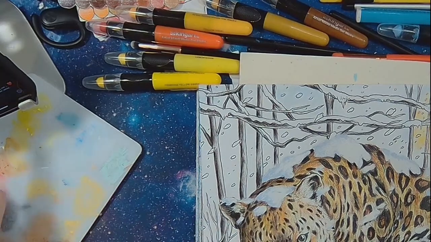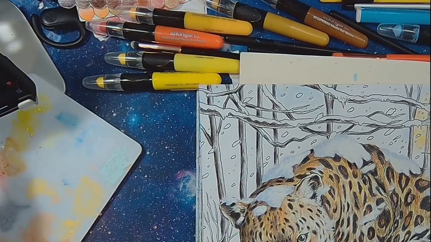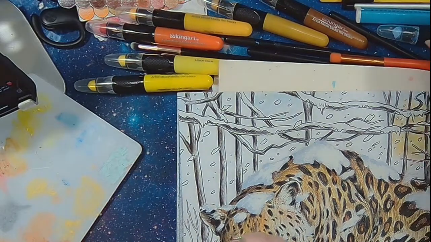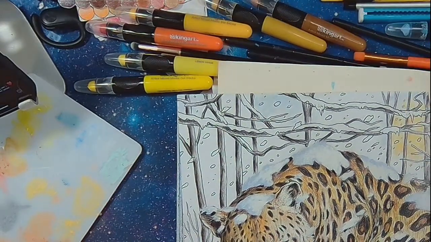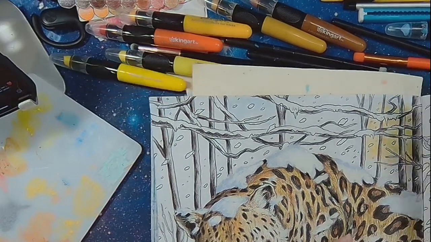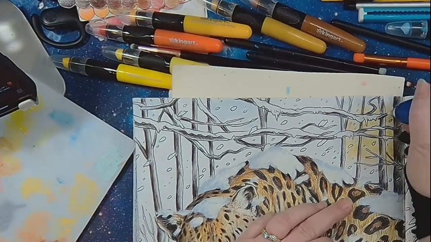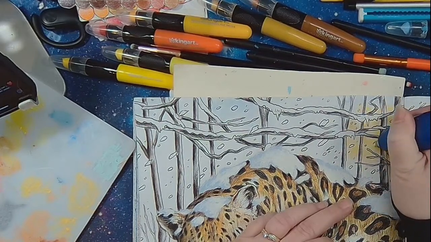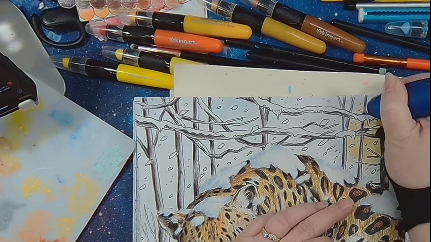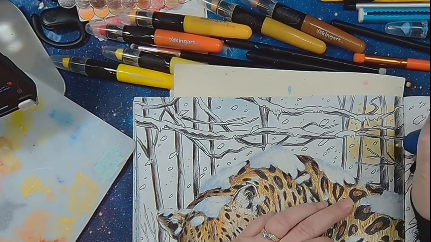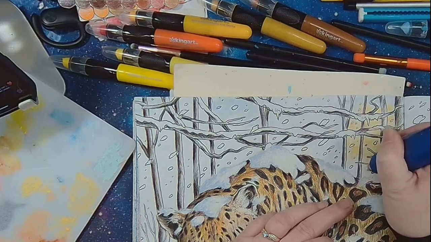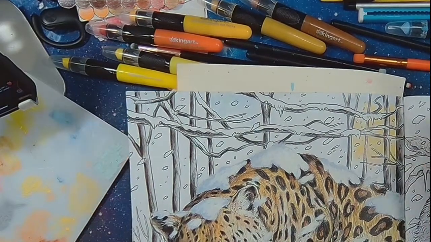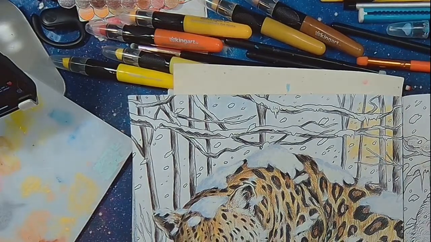When you see the gel sticks, how long can you wait until you can't erase? I don't know, actually. That's a good question. So I put that down a little bit ago. I'm going to erase out some of these white spots. So I guess it's pretty good. Probably if you color over it, which might be a great idea.